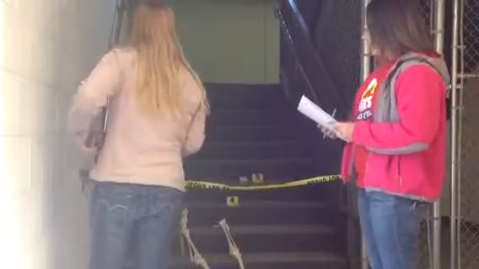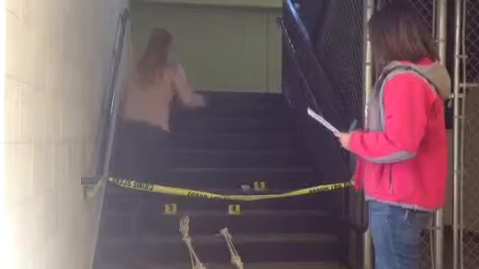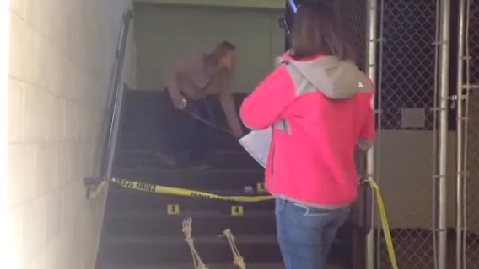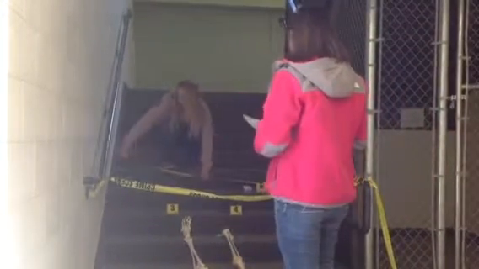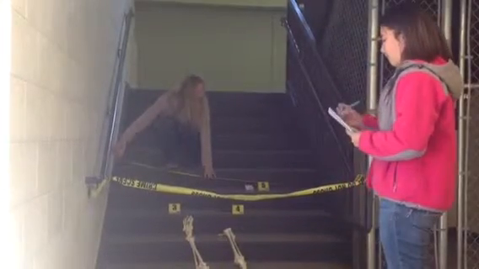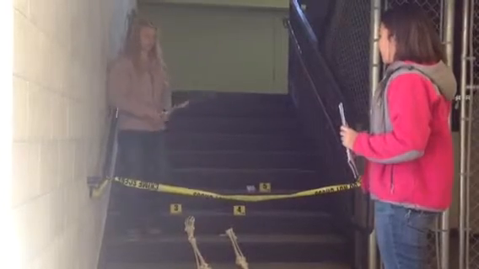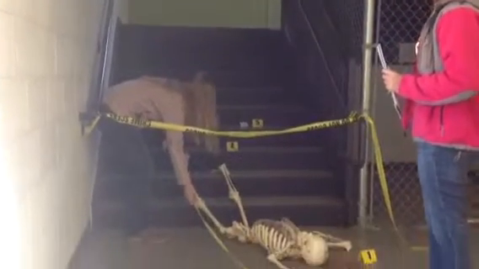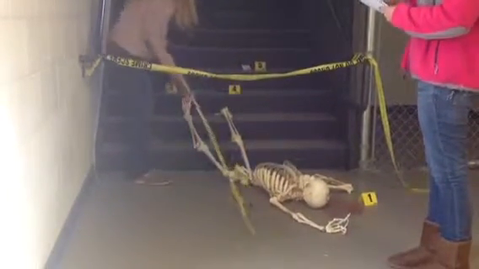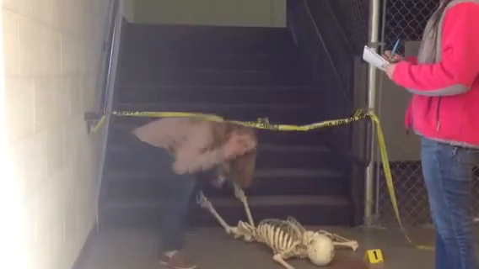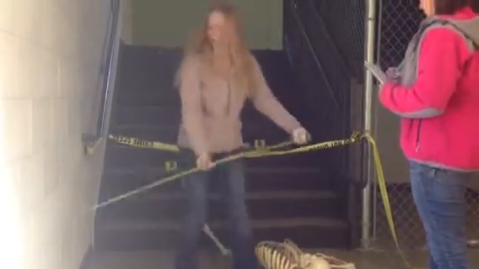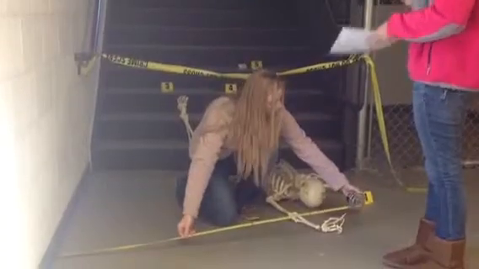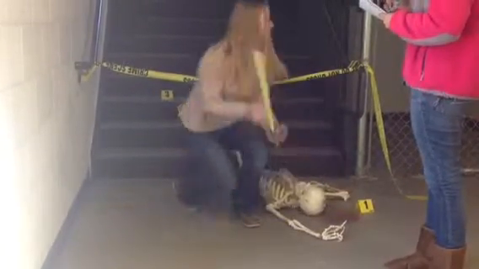And then this part is 69 inches. And now the body is from the top of the hand to the foot 83 inches. And it is 54 inches from the wall.